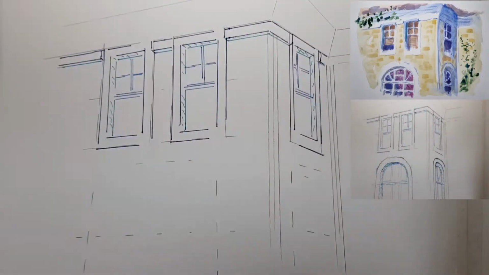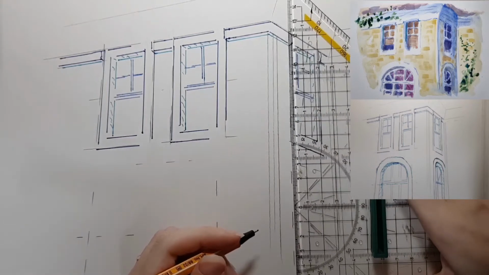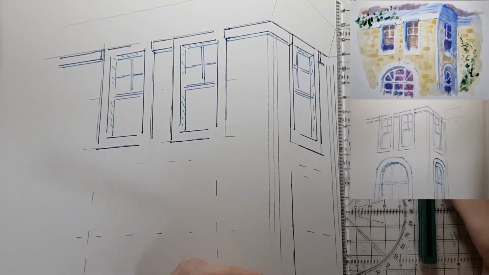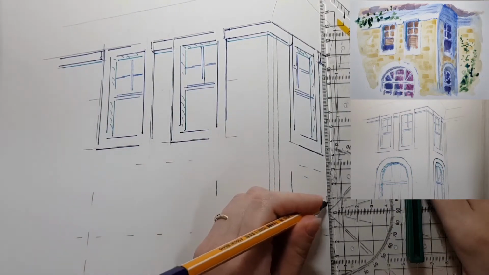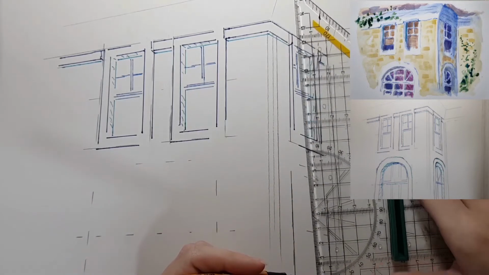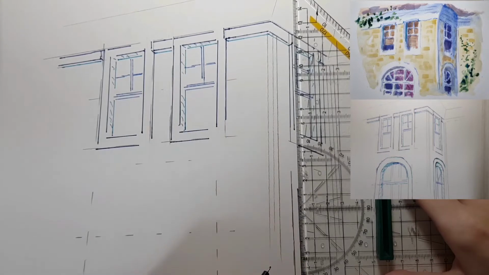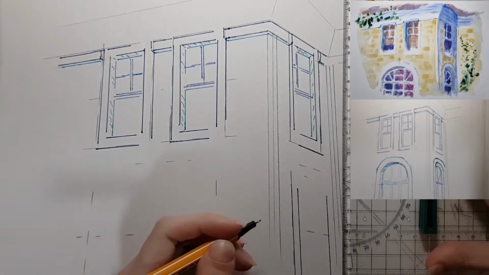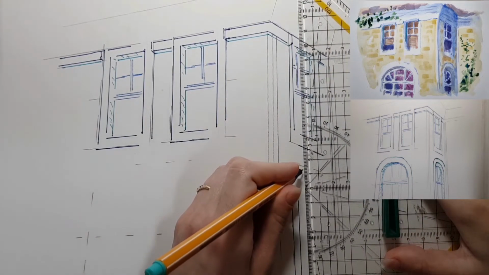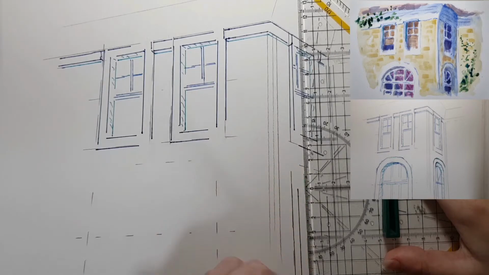Let's move on to the arched windows. The easiest way to draw them is to start with the straight lines of the sides. When we look at arches from the side, the center and the tallest point of the arch will look like it isn't in the middle.